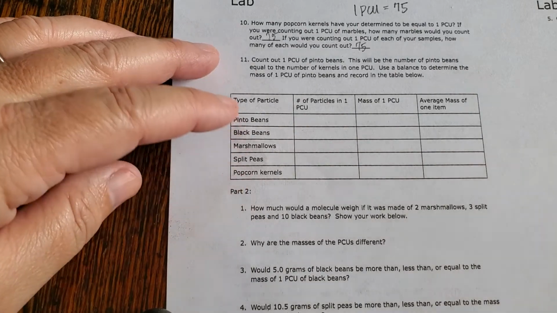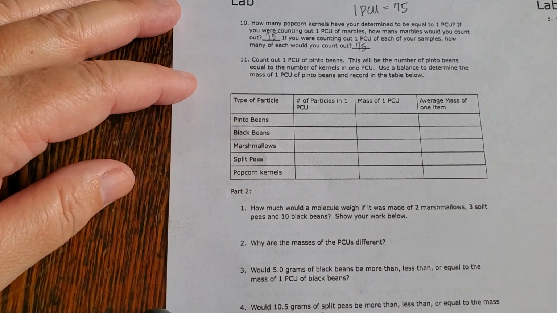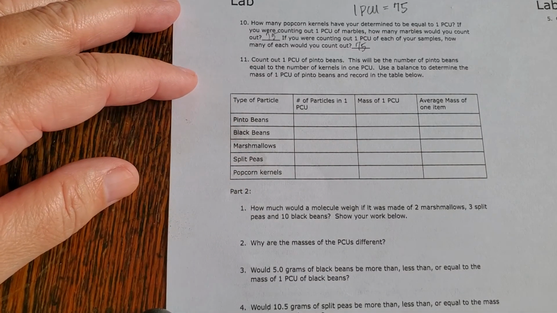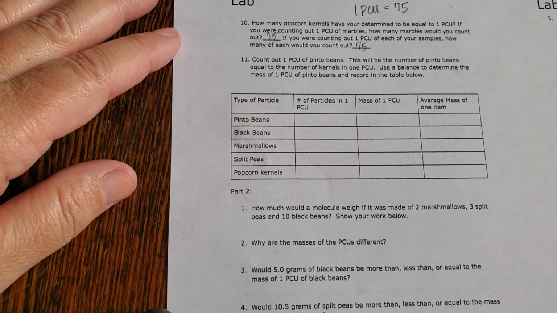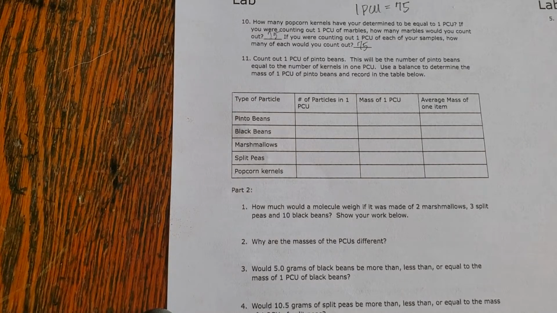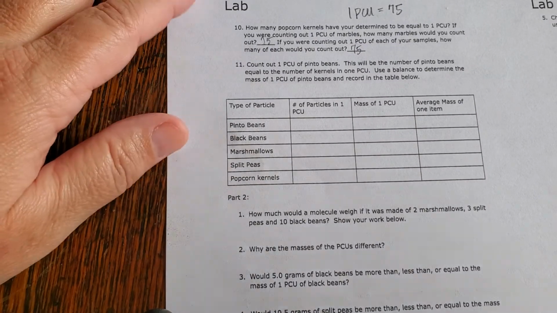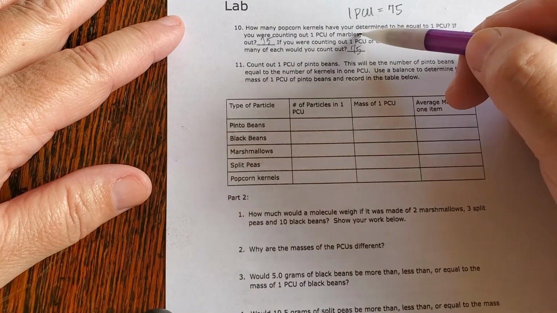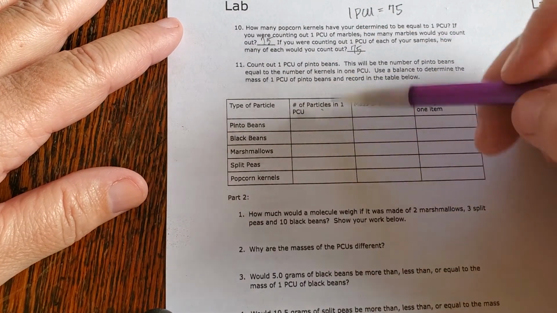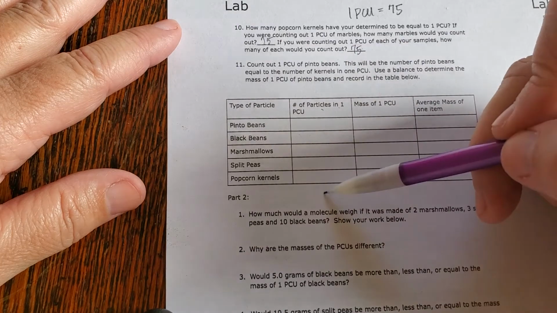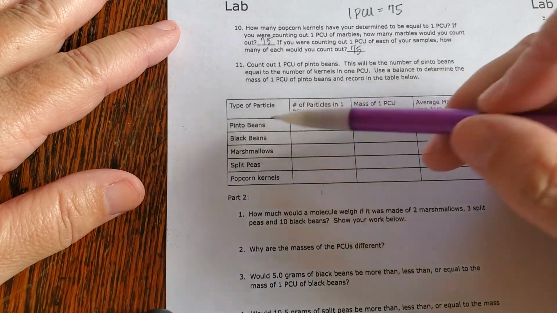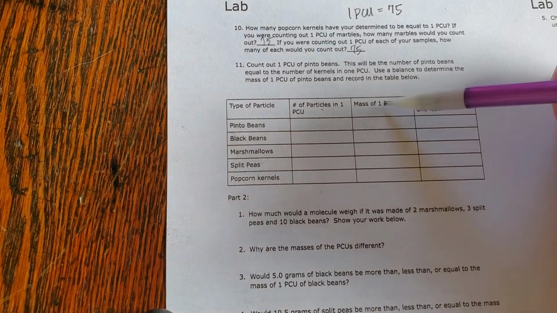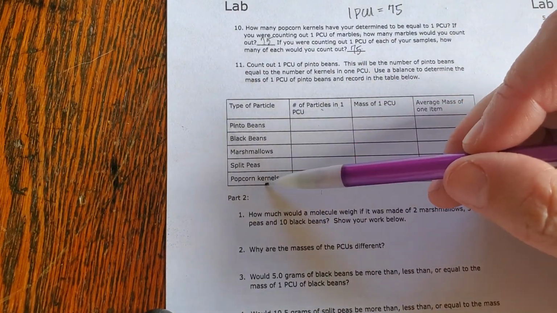Now I have more than these in the sample data. I actually did Cheerios and toothpicks, so it's personal, whatever you prefer to use. Anything that's small enough. I was on a roll, so I started doing that. So this is kind of similar to this one here. The number of particles in one PCU is going to be 75 all the way down. This is all going to be the same. And it's not going to be the same mass though, because these guys are all different sizes.